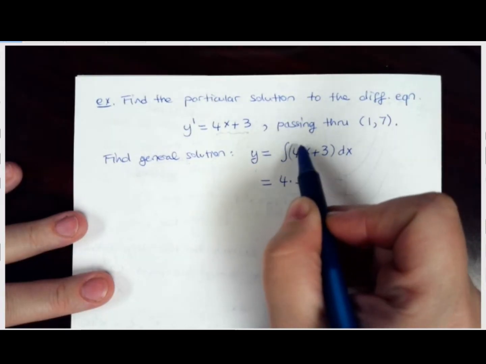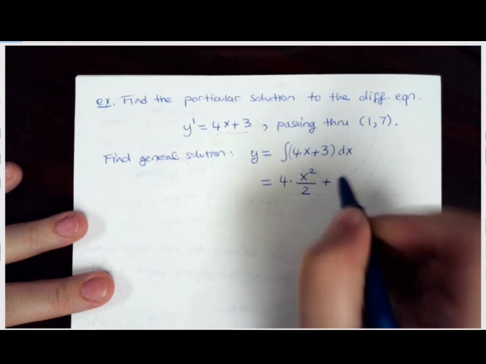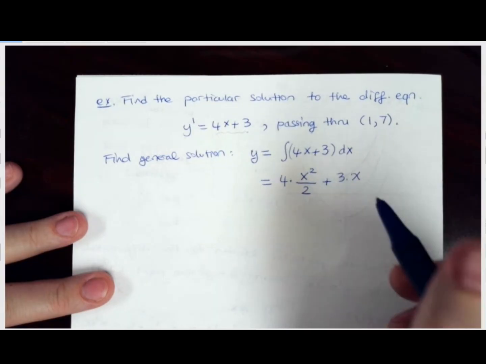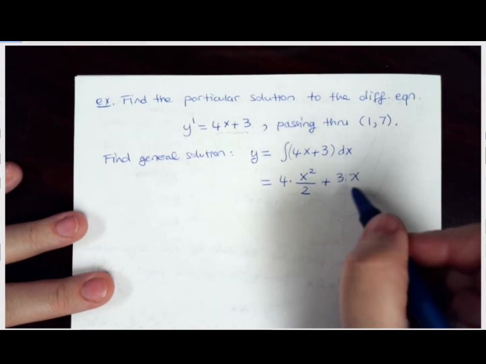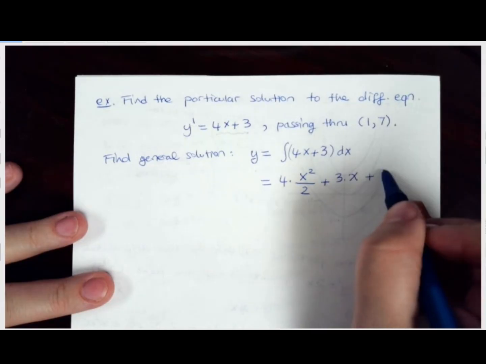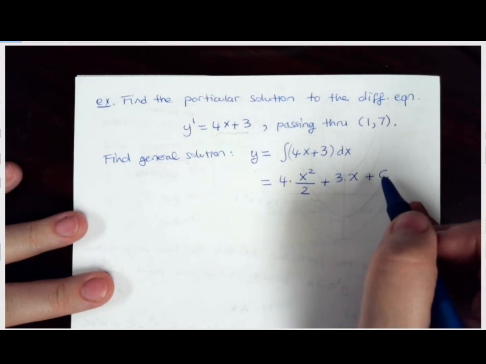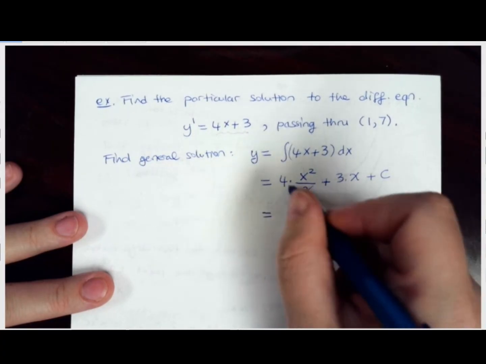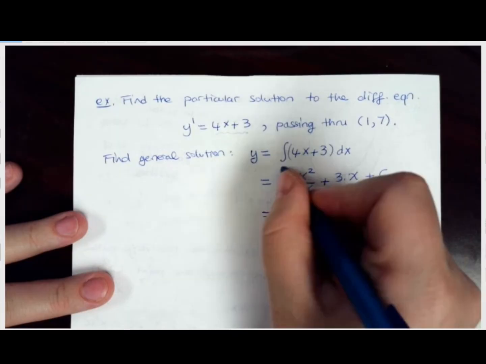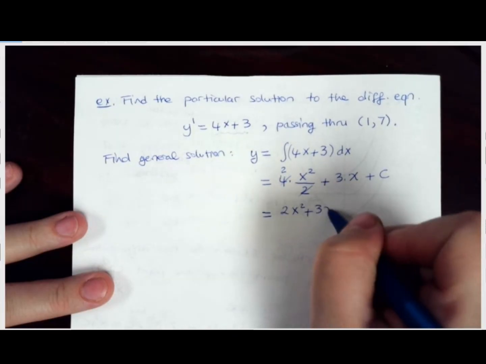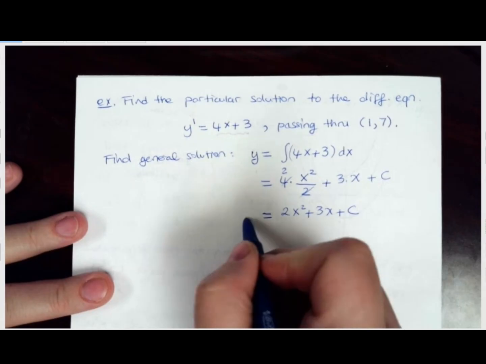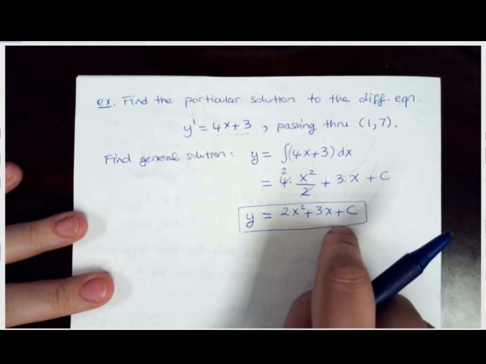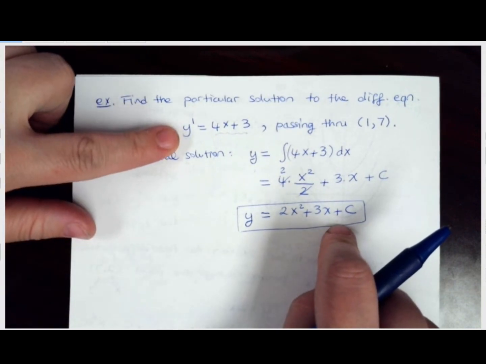Just keep the coefficient, and the antiderivative of 1 is simply x, plus the arbitrary constant of integration. So this will be 2x squared plus 3x plus c. This function is the general solution to this equation.